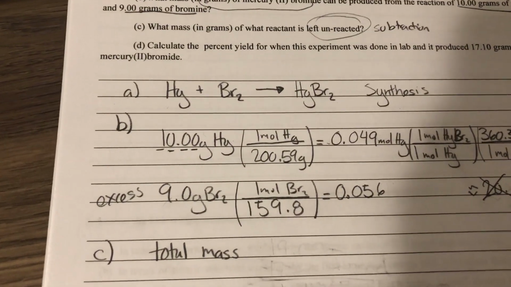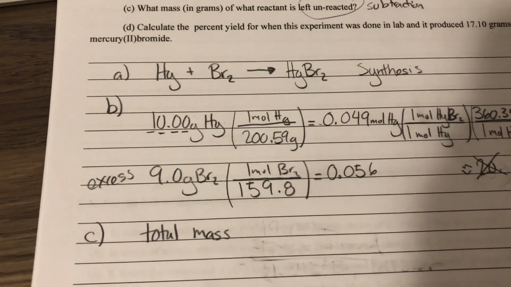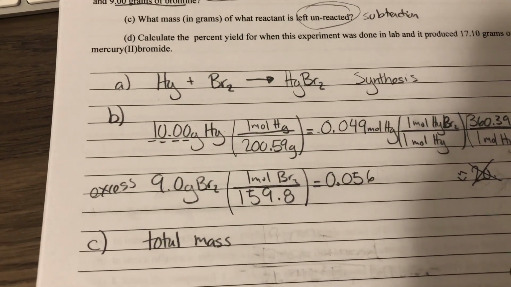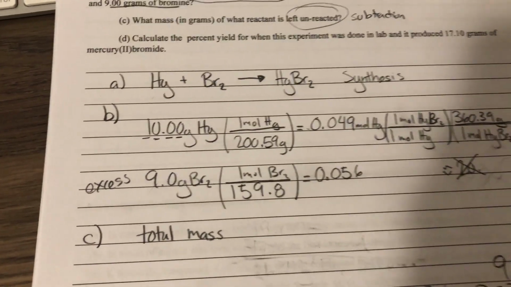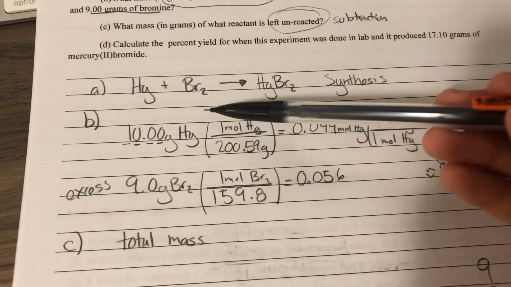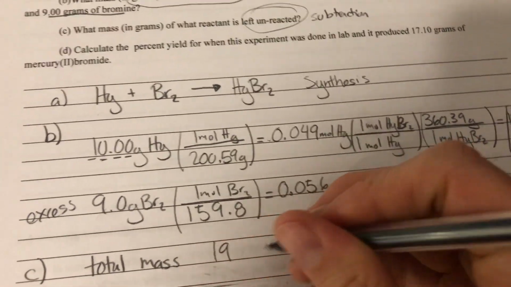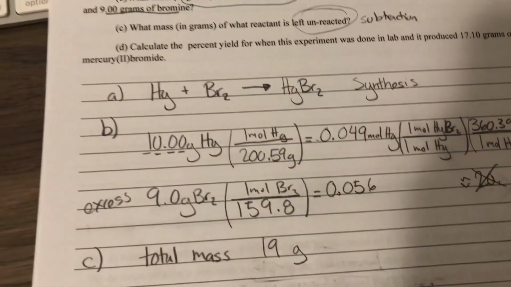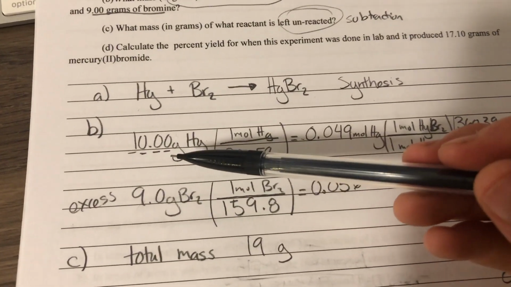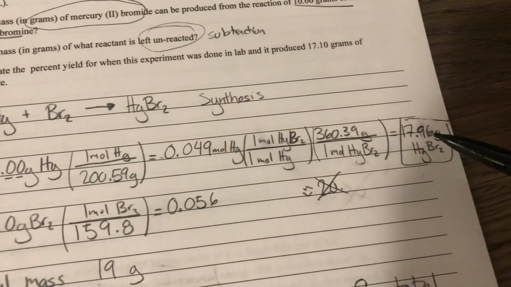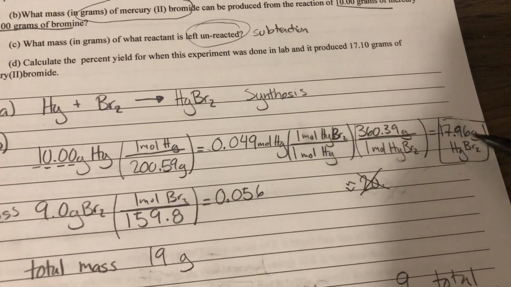Now I'm solving part C. Because it's a synthesis problem, there's a simple way to do it, and then I'll show you a way to do it in case it wasn't a synthesis. But because it's a synthesis, we know that the total mass that we used in the beginning was 19, because I put in 10 mercury, 9 bromine, and that's all there was. I also know from part B that we made 17.96 grams of product.